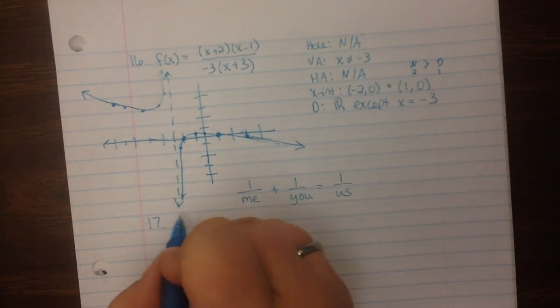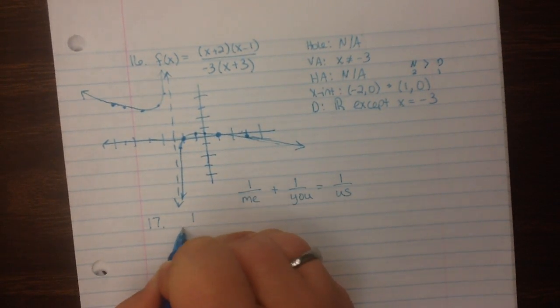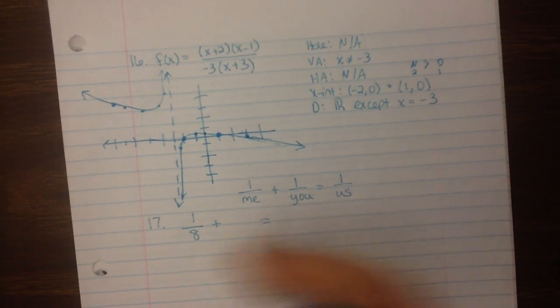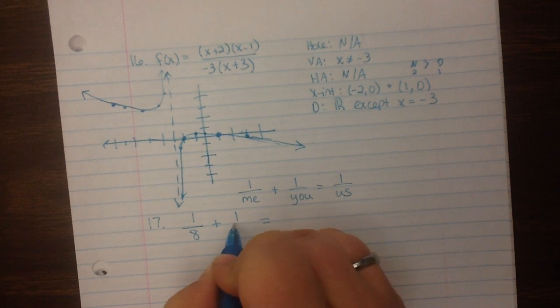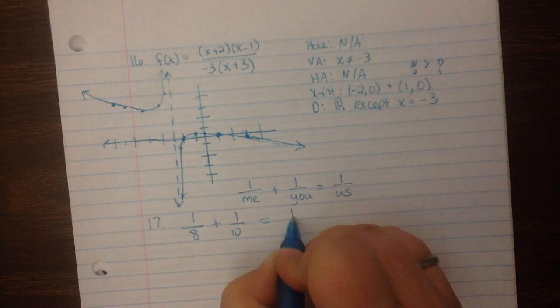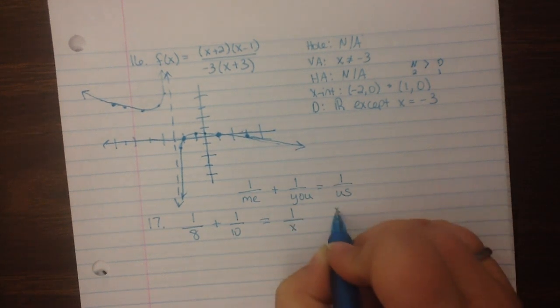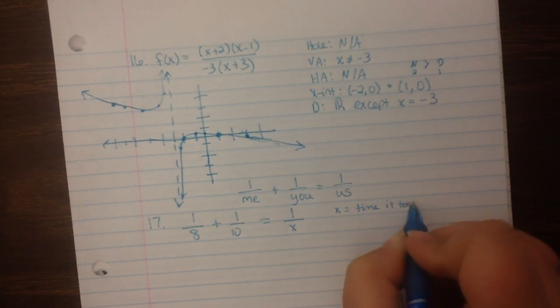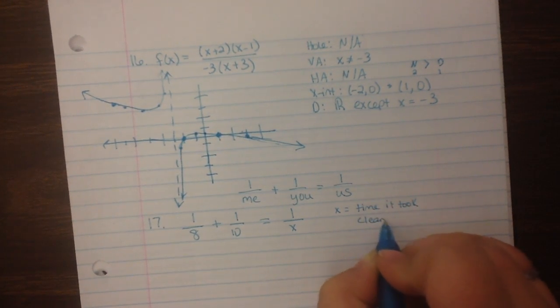So on 17, it takes Natalie 8 hours, so 1 over 8 for Natalie, to clean an attic. It takes Jessica, her friend, 10 hours, so 1 over 10 for Jessica. How long would it take if they cleaned it together? So x is going to be the time it took to clean together.